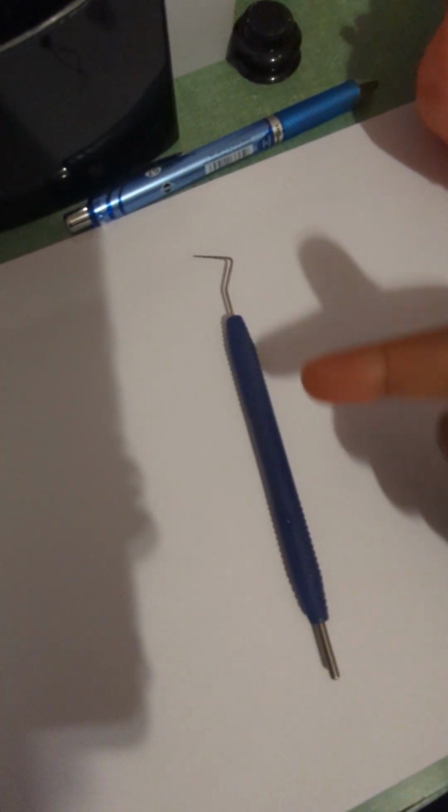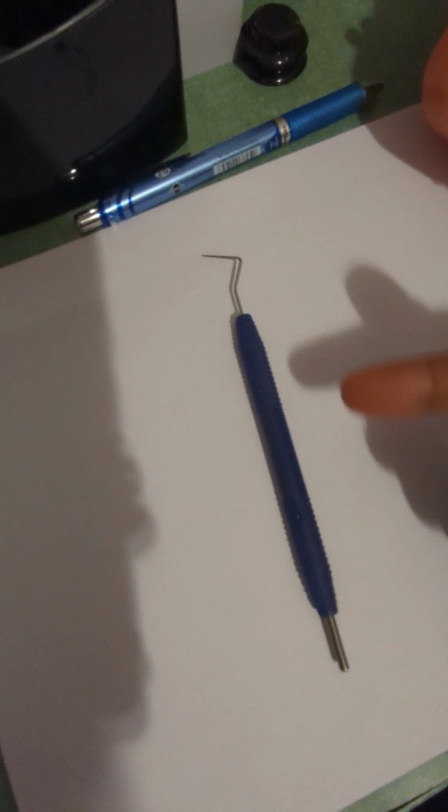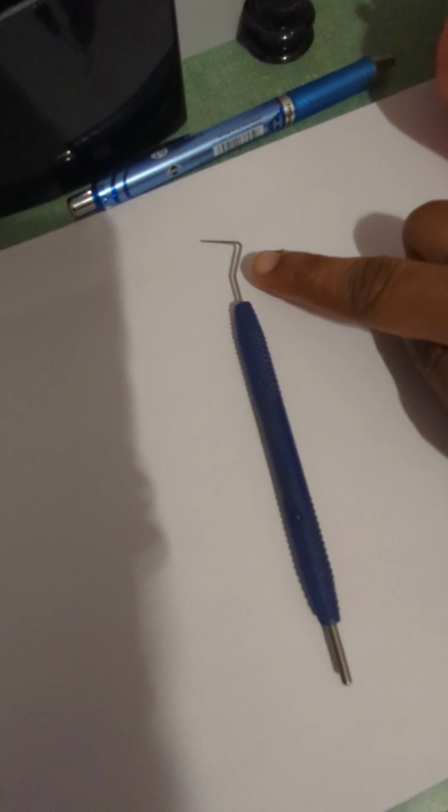So first, we'll start off with the blue area over here, and that would be the handle, followed by the area over here, which is our shank. And finally, at the very end, we have our working end.